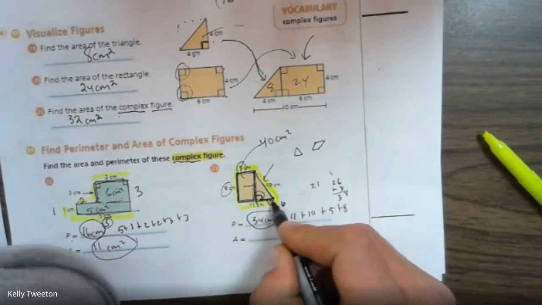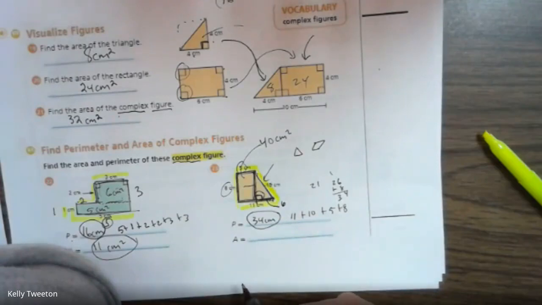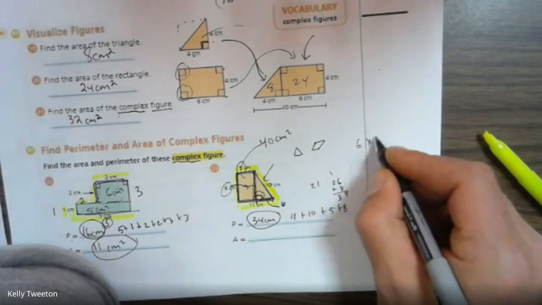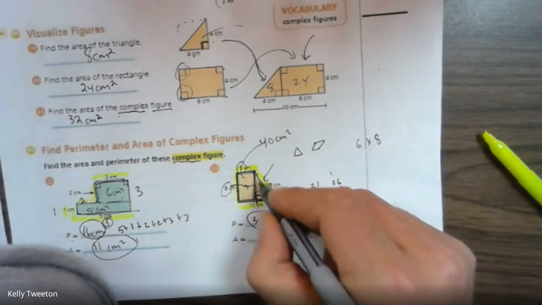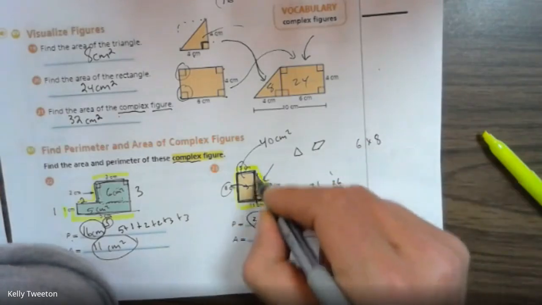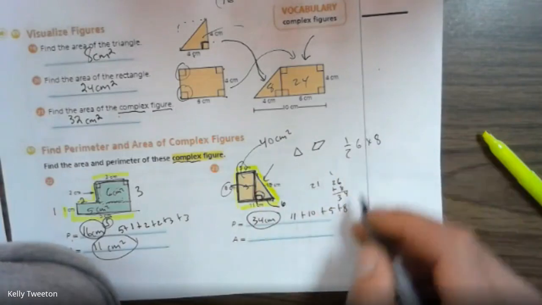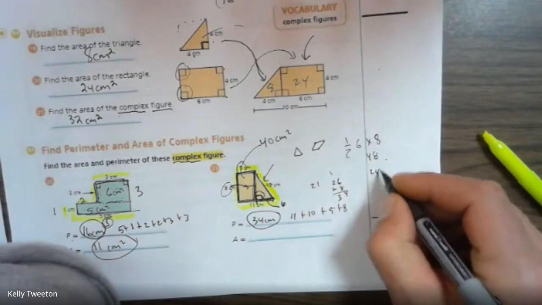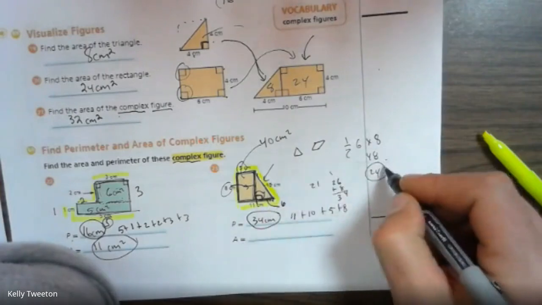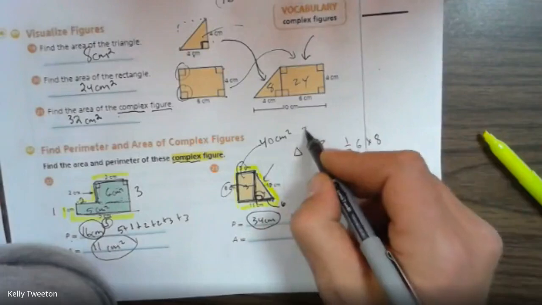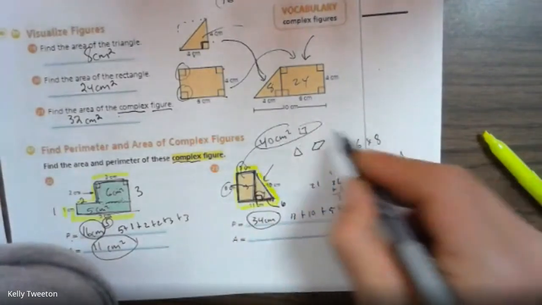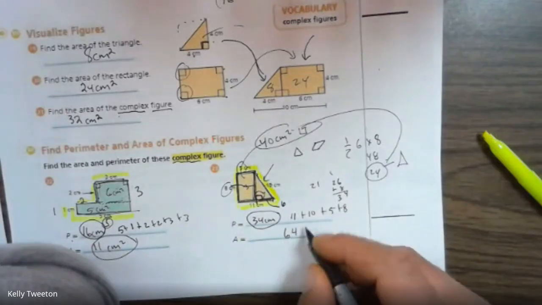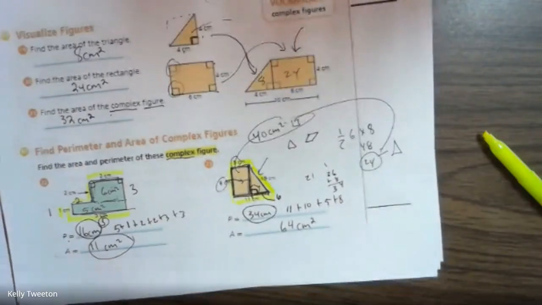So 6 is my base. What's my height? We figured out that's right there, 8. So I have a 6 times 8, but this is what kind of shape? Yes, half a square. It's a triangle. So it's 1/2 times 6 times 8. 6 times 8 is 48, and half of 48 is 24. So my triangle is 24, right? That's for my triangle. My rectangle was 40. So together, those two make 64 centimeters squared. Ooh, that was kind of a hard one.